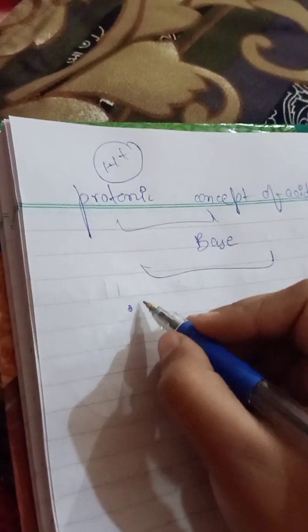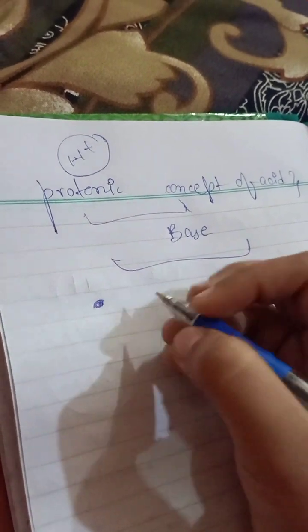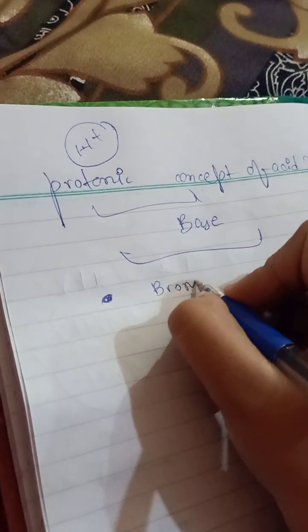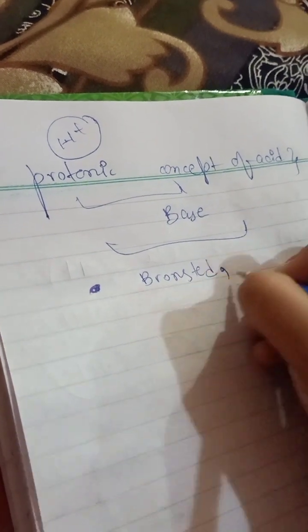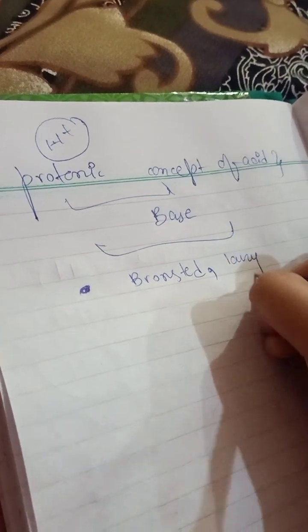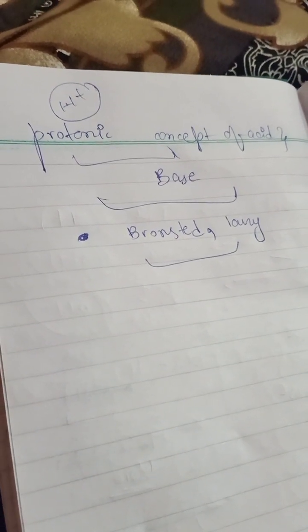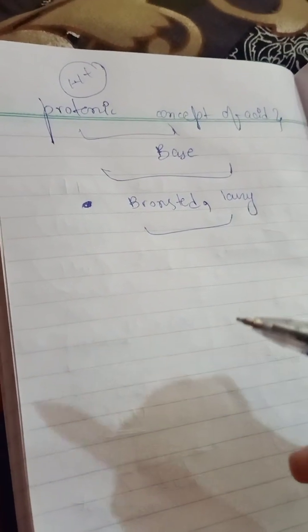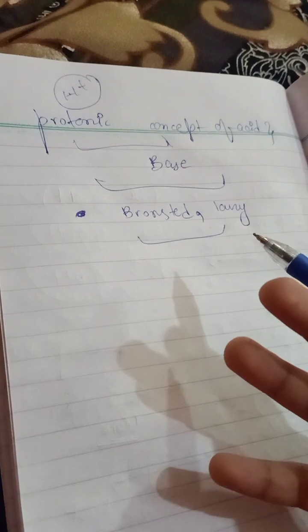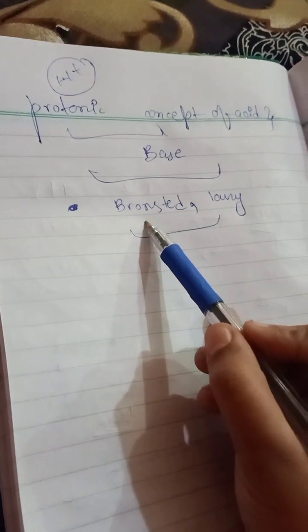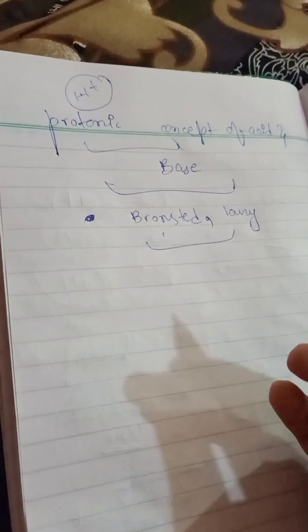This theory was given by the scientists Bronsted and Lowry. They define acid and base according to their theory. If we talk about Arrhenius, we have discussed that the hydrogen ion released by any compound is an acid, and the OH ion released by any compound is a base. But according to the Bronsted-Lowry theory, what they are saying, we'll be discussing in this video.